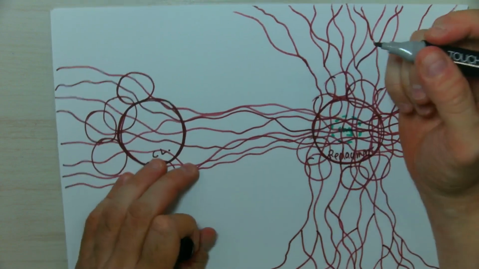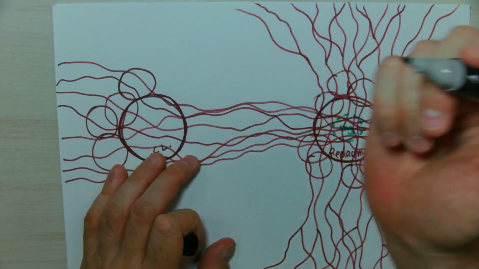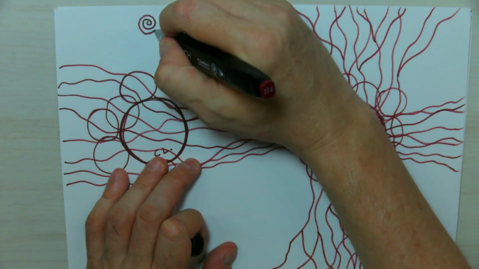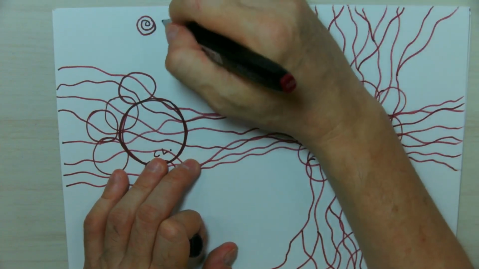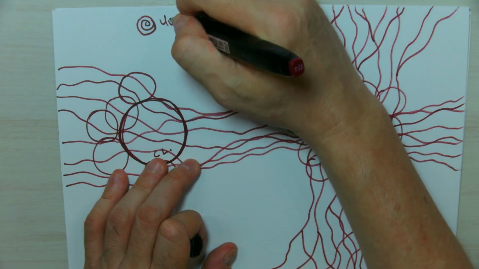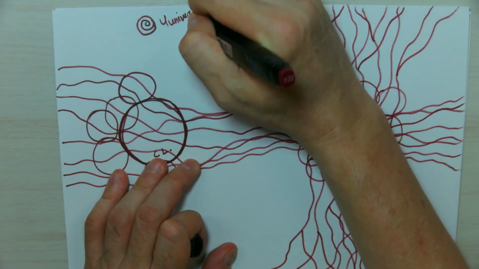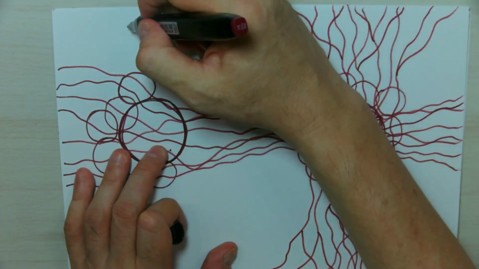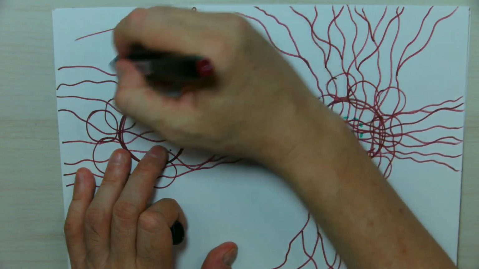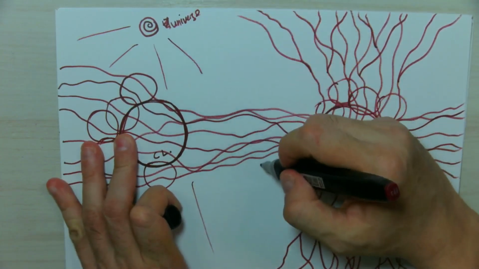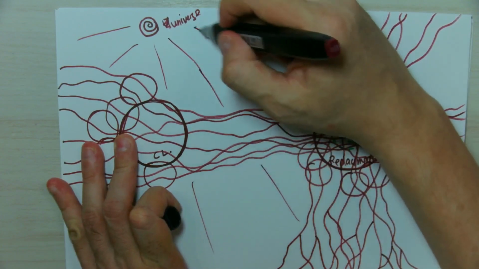Another additional thing that you could consider is to draw a little spiral here, call it the universe, and then in color, raise it out.